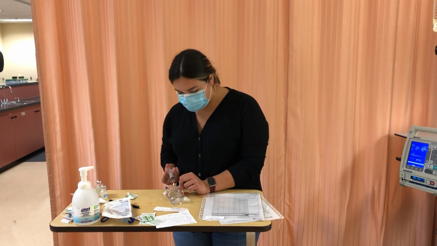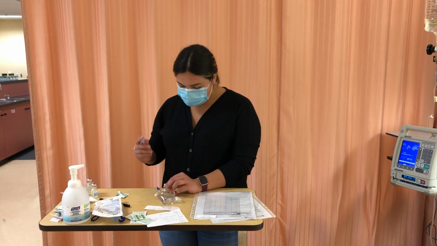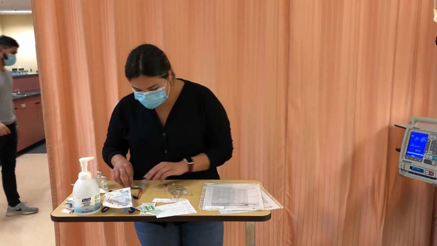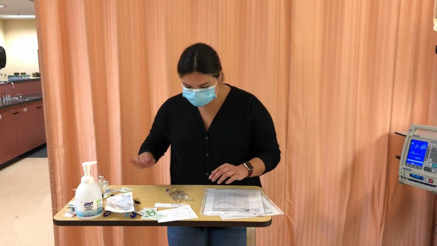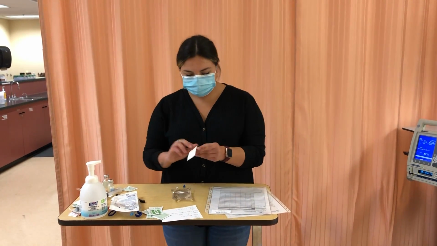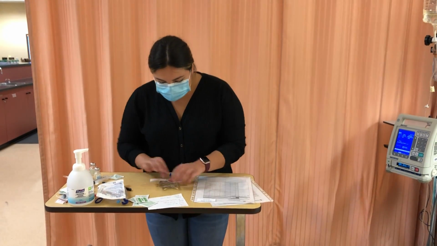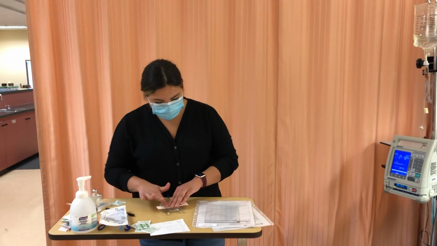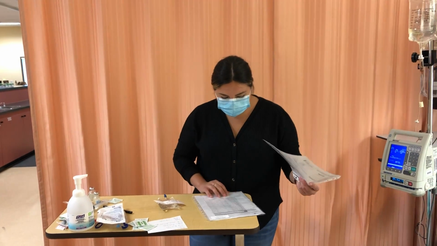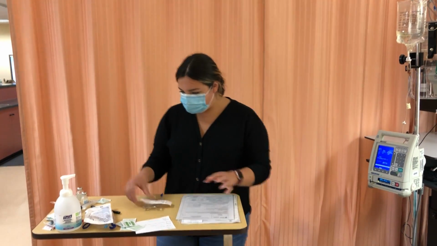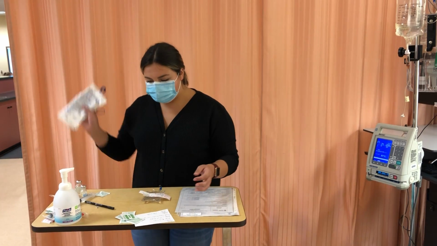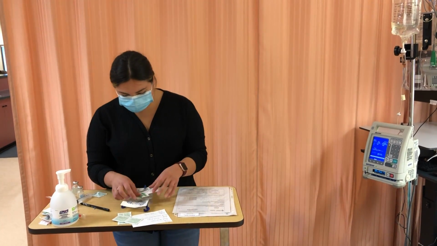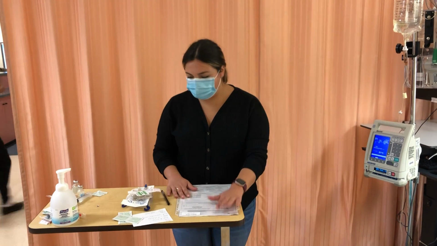And administer my 4 milliliters of fluids. Quickly recap that guy. That would also be discarded. And label my bag. My mini bag is labeled. So then I'm going to go to the bedside and I'm going to take a secondary set, alcohol swab, mini bag, my PDM and my MAR.